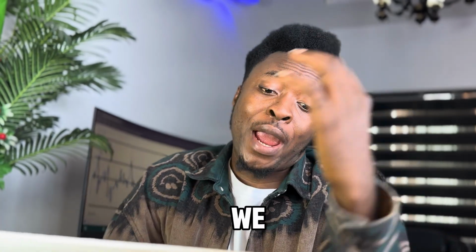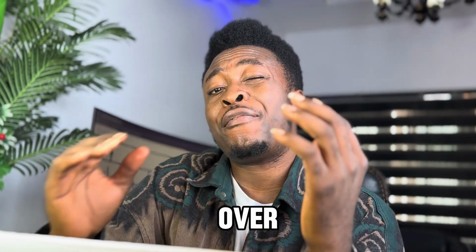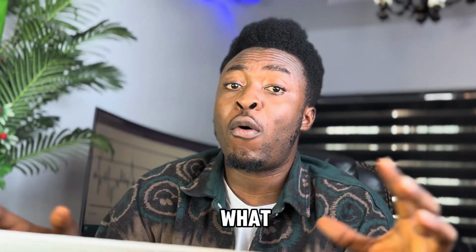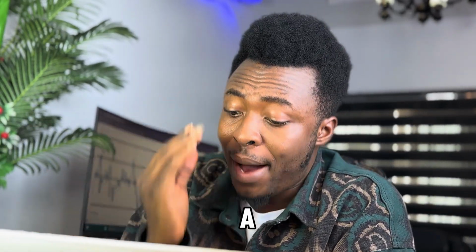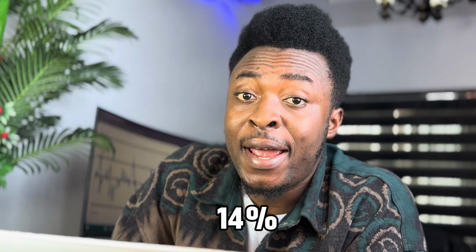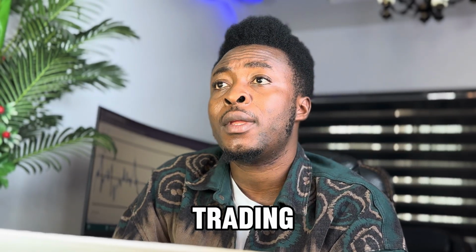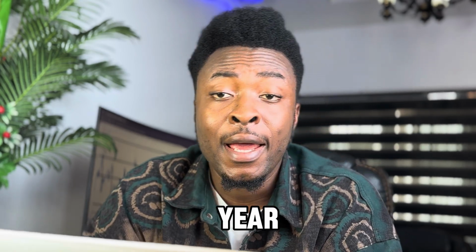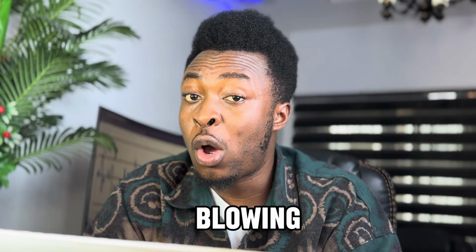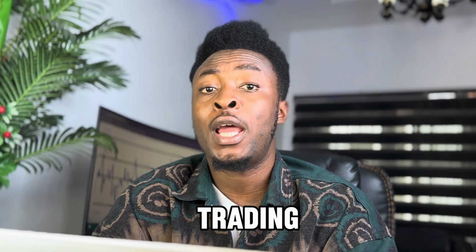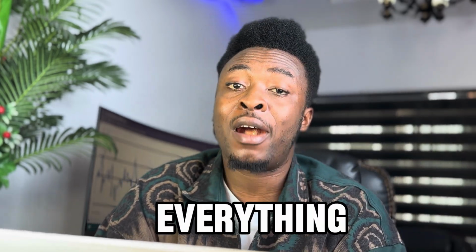So that was how we were able to come out with over 53% of our account with a max drawdown of 14% without taking a risk. This is like 100% risk-free trading, and this is what we are up to this year. There's no room for us blowing our account to gain on trading. Our community robot is here to make everything simple.